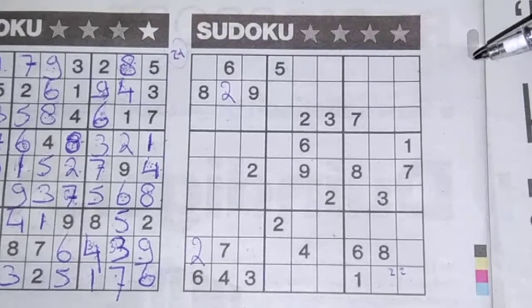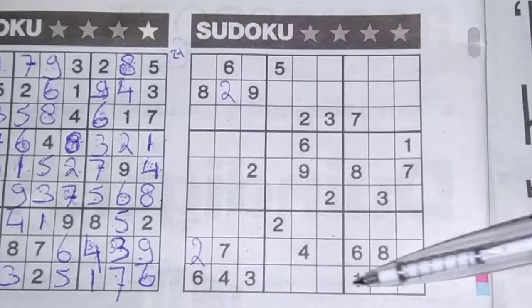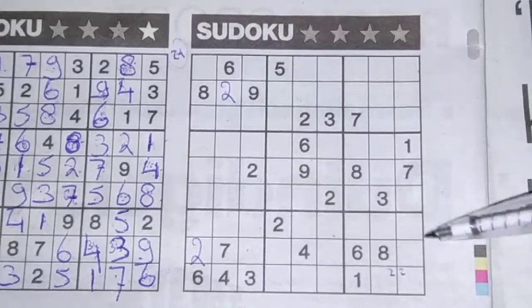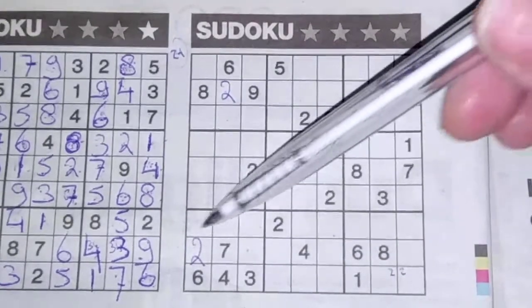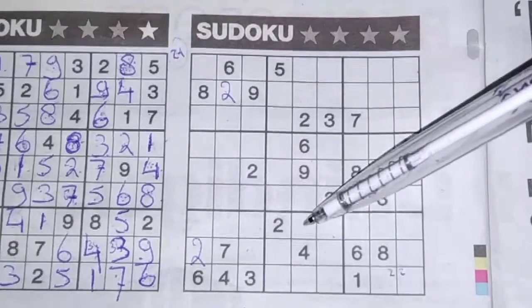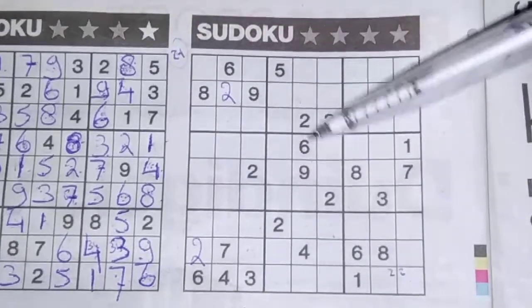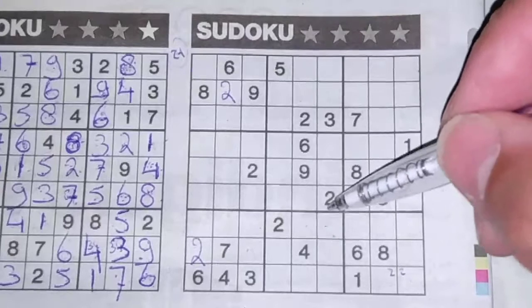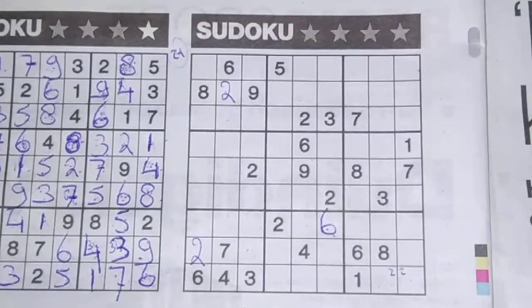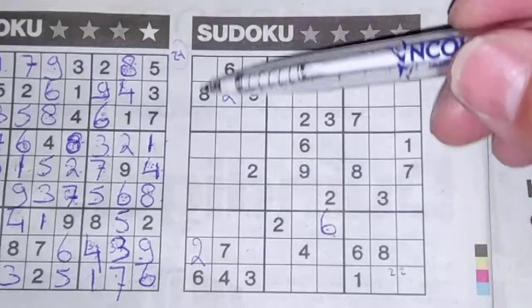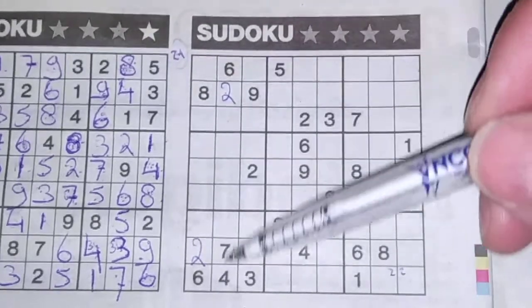How about the number 6? In this last row, a 6 in the row above. So in that row, the only 2 places for the 6 should be here or there. We see here 6. No 6 there. 6 should be here. 6 in the first column, 6 in the second column.